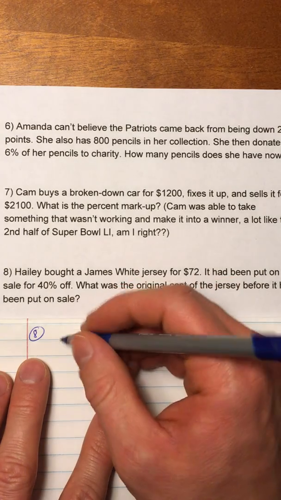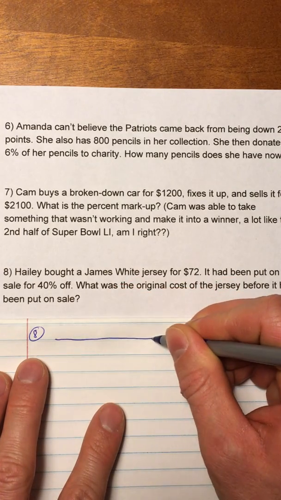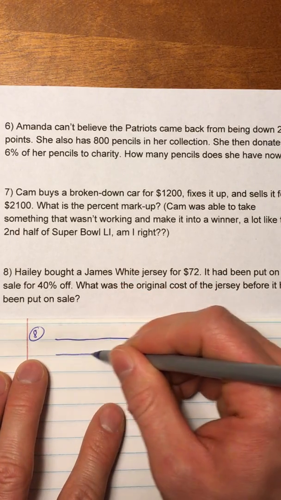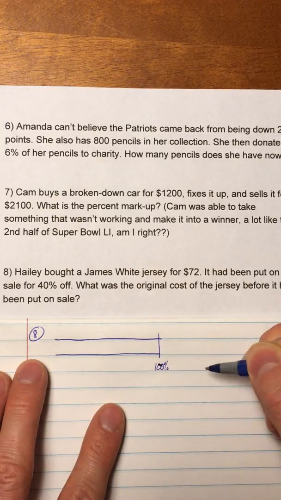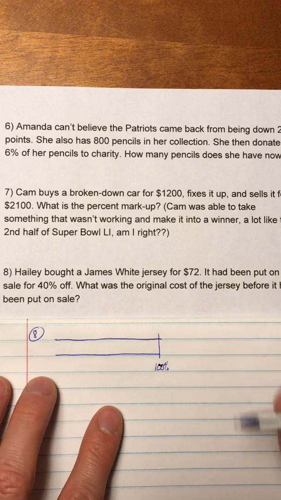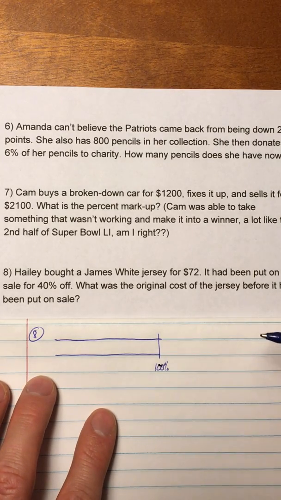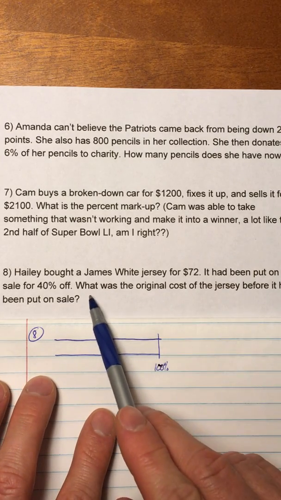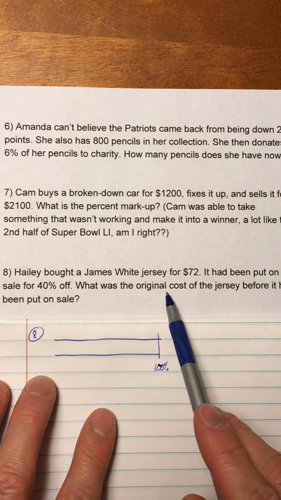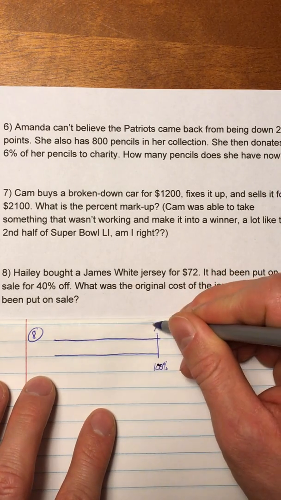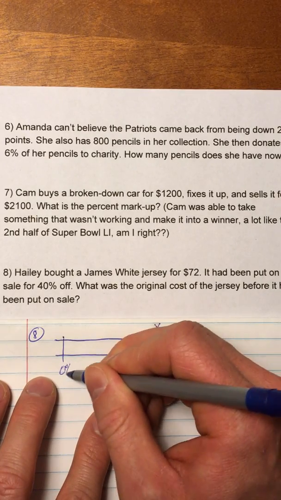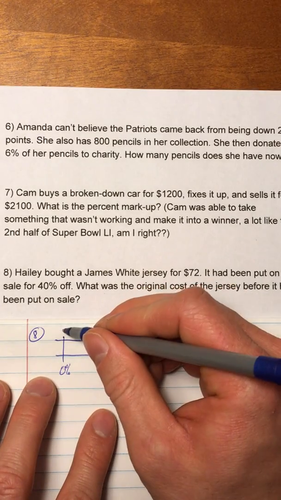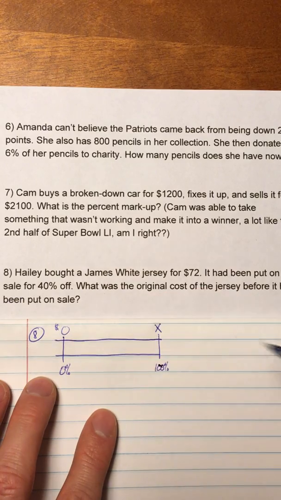So here we go. Again, the point I try to hammer home with students is that 100% of the cost is the original value. And that's what makes this different. It's asking what was the original cost. So we don't know what that is, and that is the value of X. 0% of the cost of the shirt is $0.